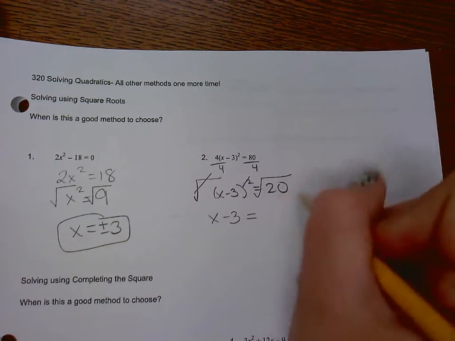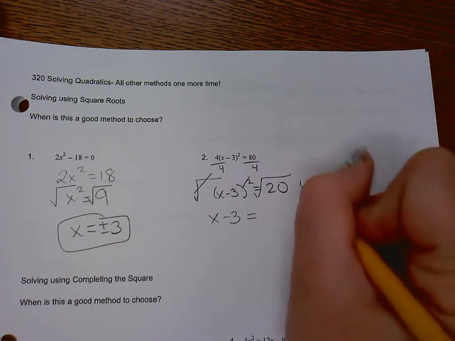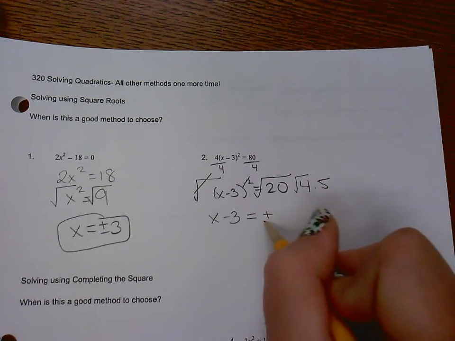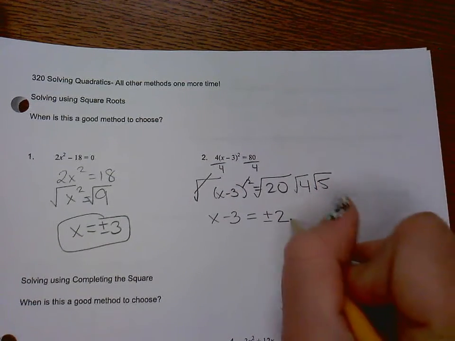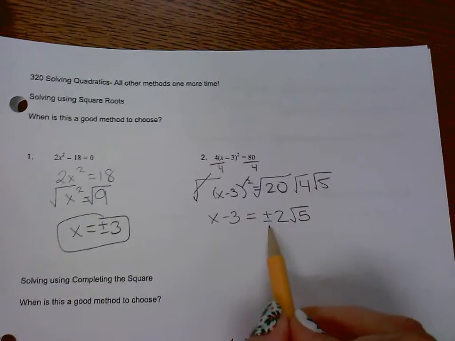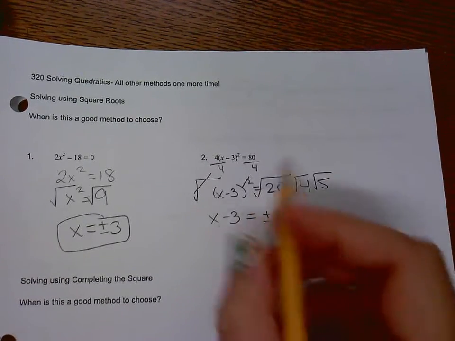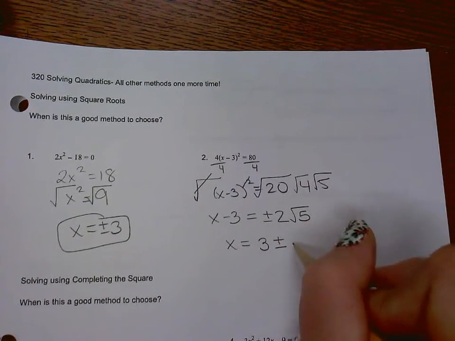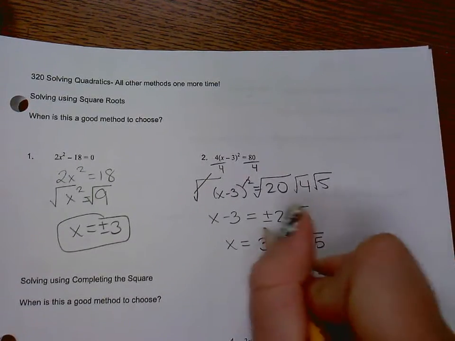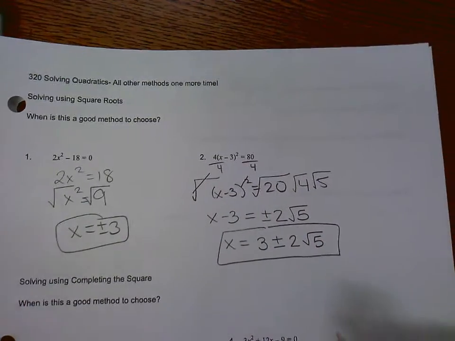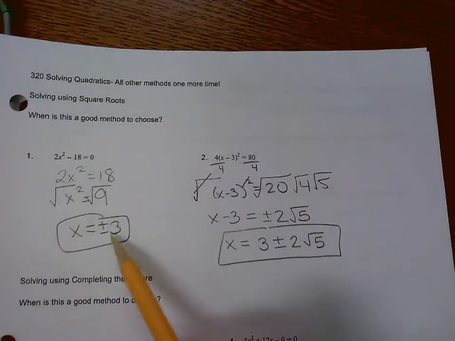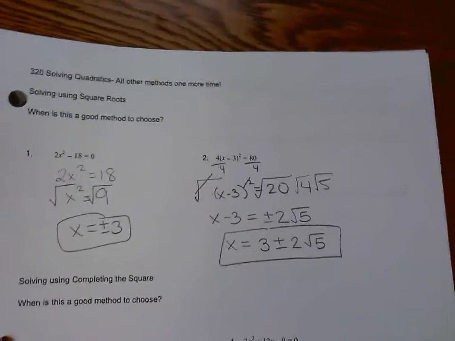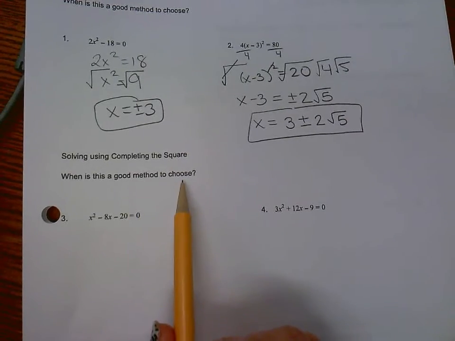And then I break the 20 down into a perfect square and a non-perfect square. Square root of 4 is 2, and the square root of 5 is the square root of 5. So I have plus or minus 2 root 5, which is the square root of 20. So for my final answer, I need to add 3 to the other side. So positive 3 plus or minus 2 root 5 would be my solution. It doesn't always come out as a nice answer, like over here we had an integer, but that is considered an exact answer. So when is completing the square a good method to choose?